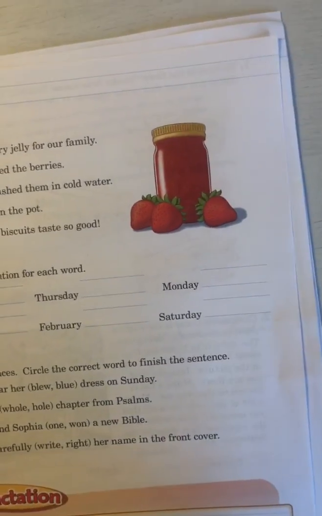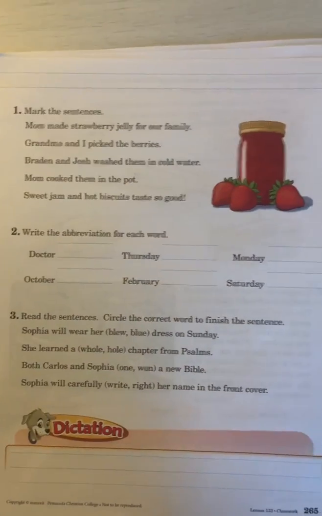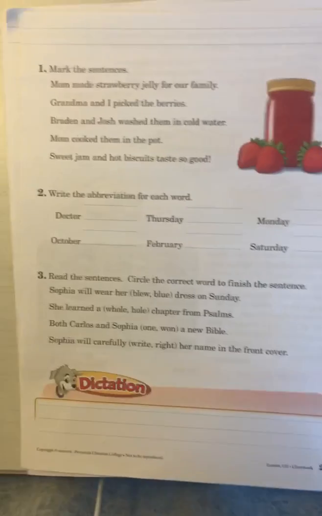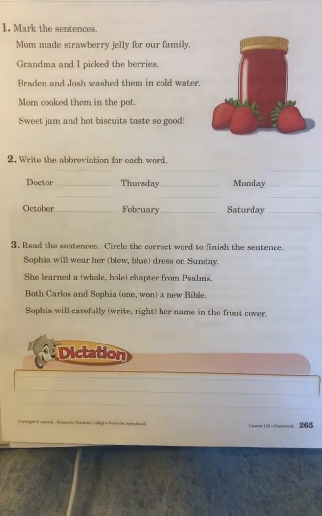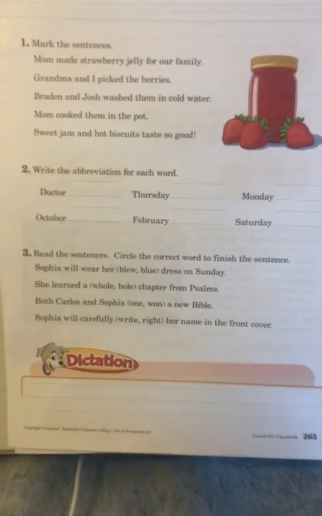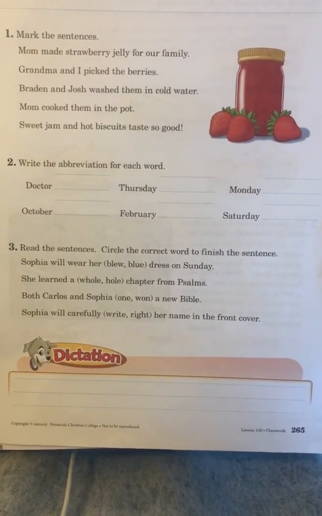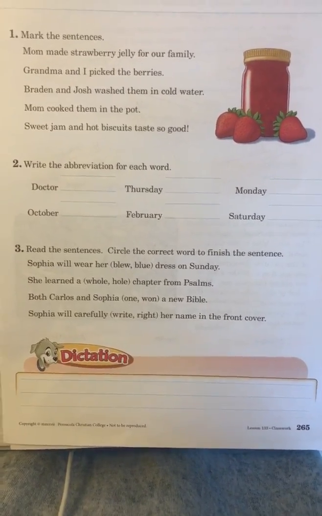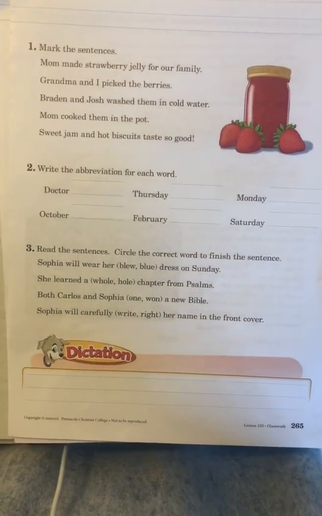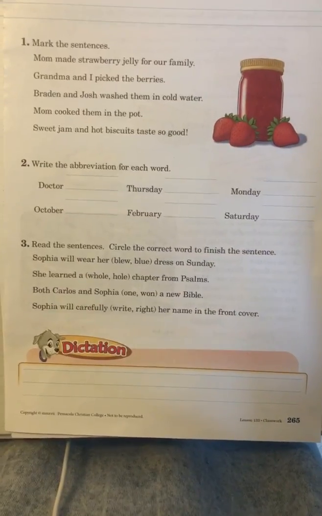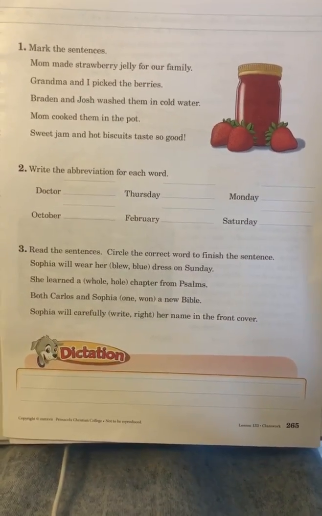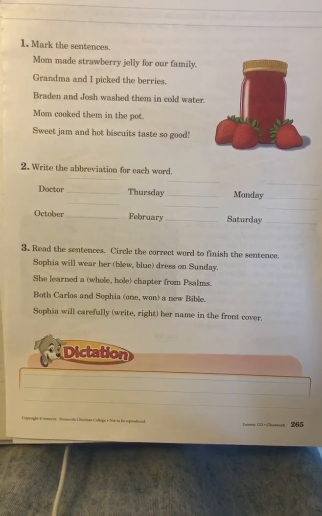All right, the first instruction says, mark the sentences. So that's just like what we did on the warm-up. We are going to find the subject, underline it once, draw our up and down line to separate our subject from predicate, and then underline our verb twice. So the first one says, Mom made strawberry jelly for our family. Who is the subject in this sentence? It is Mom.